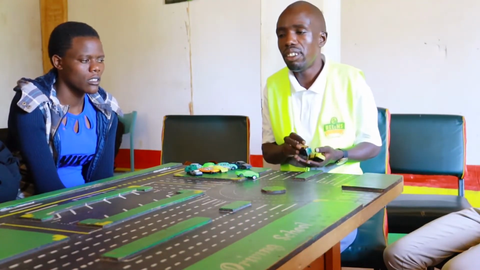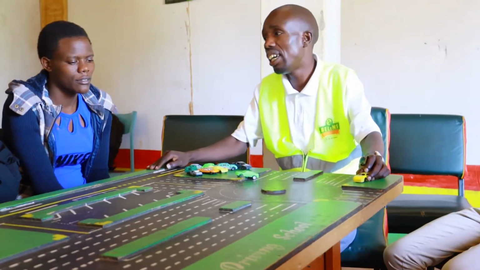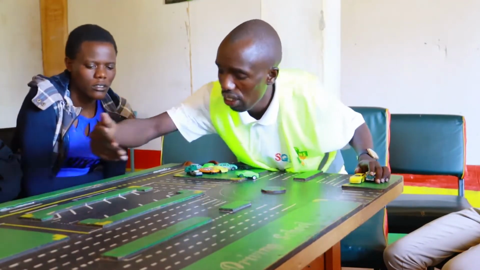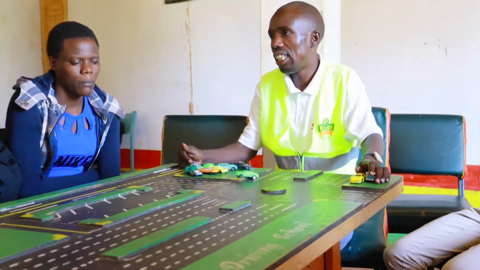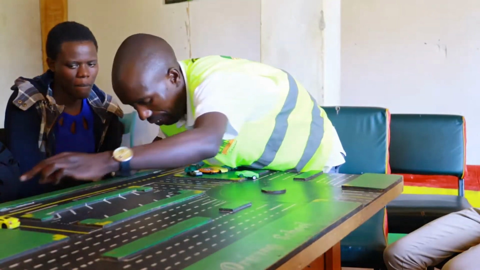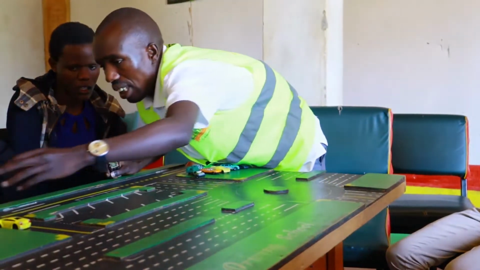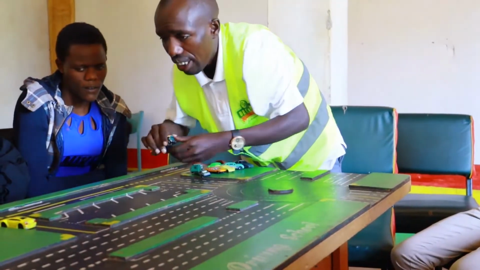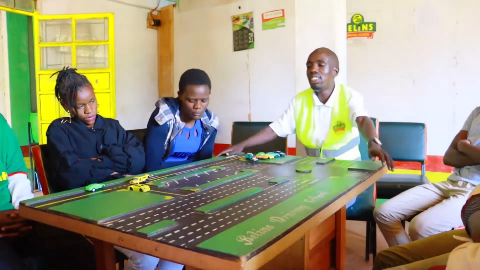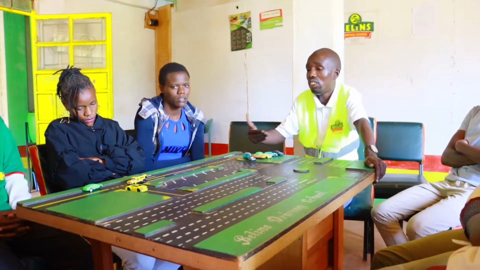The next thing is a stop sign, which in this model townboard is represented by a white continuous line. This one is a stop sign. This one is also a stop sign, where you are supposed to stop and give priority to oncoming and overcoming traffic. Remember, your safety is paramount, and the safety of those whom you are carrying, and the safety of other road users.